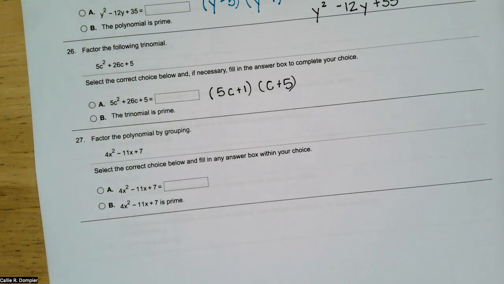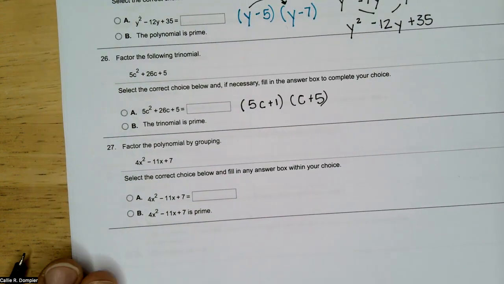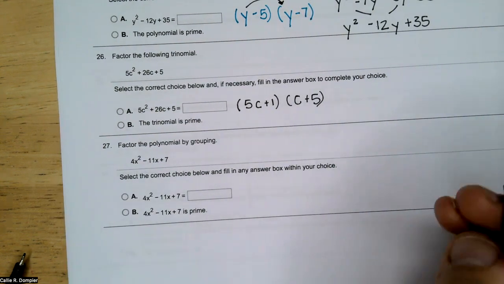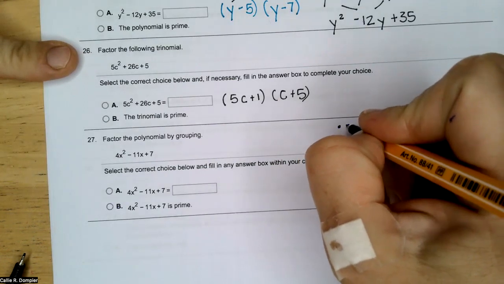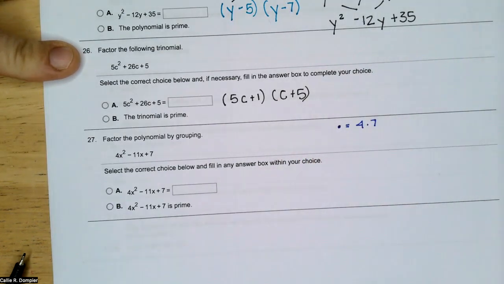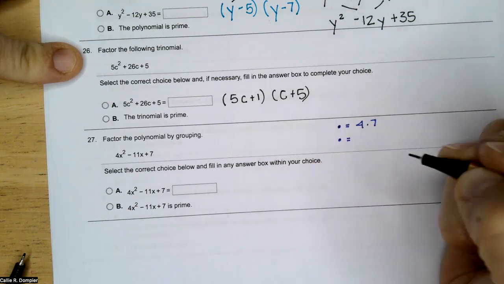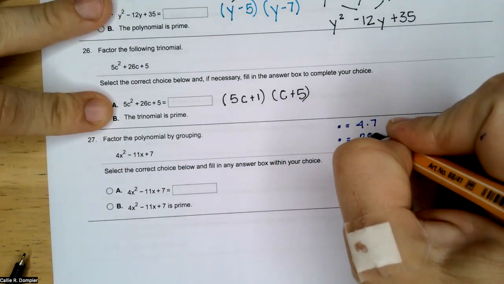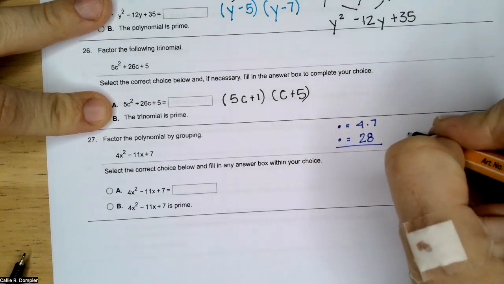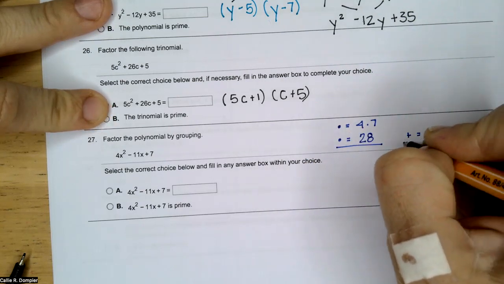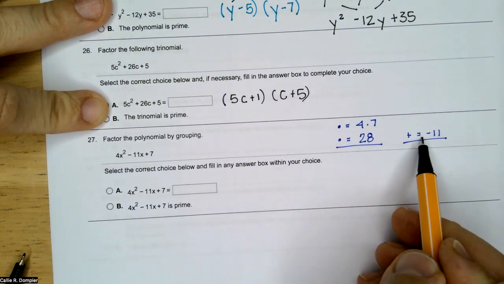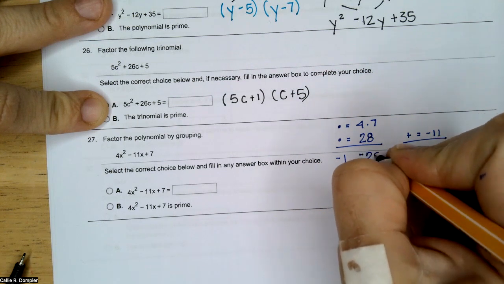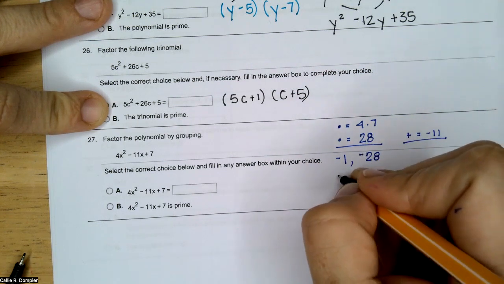27 asks us to factor the polynomial 4x squared minus 11x plus 7 by grouping. It's by grouping because, again, the a is not a 1. So we need to multiply to equal 4 times 7 because that's a times c. Sorry, 4 times 7 is 28. And it needs to add to equal -11, okay? So if it's going to multiply to a positive but add to a negative, I only want the negative factors. So -1, -28.